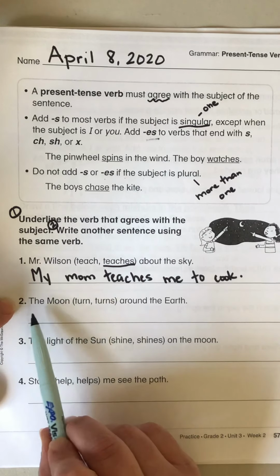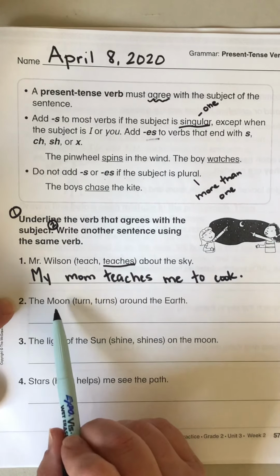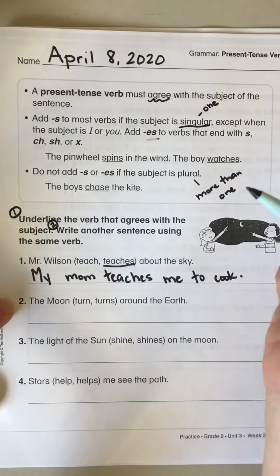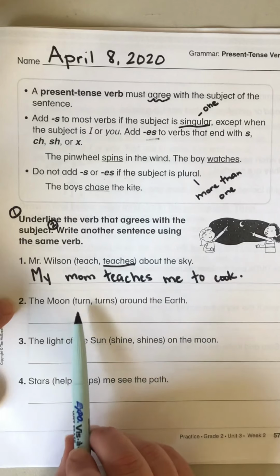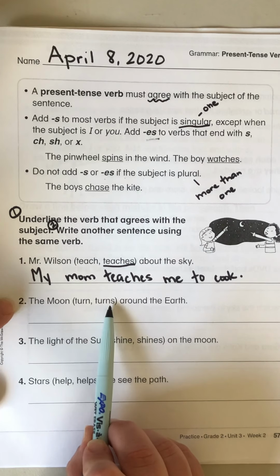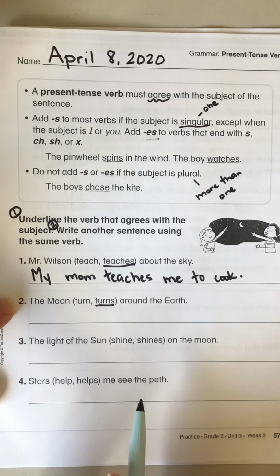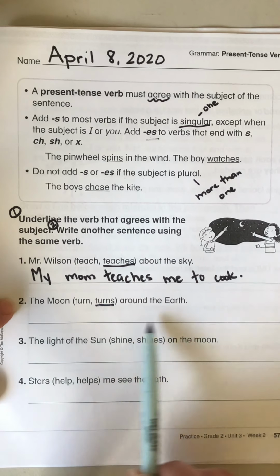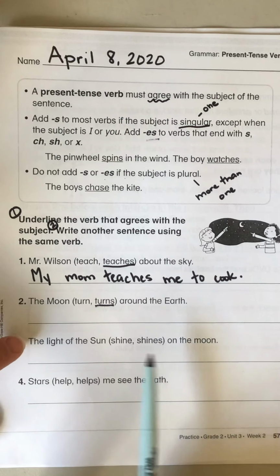The moon turn or the moon turns. First of all, if we don't know which one sounds right, we go back. The moon, is that one or more than one of something? Well, it's one, right? And one is singular. And when it's singular, we have to choose the verb that ends in S or ES. So would that be turn or would that be turns? Well, turns ends in S. So I know that turns is the correct verb. The moon turns around the earth. Now you are going to write a sentence of your own. Don't copy this one. Write a new sentence on your own.